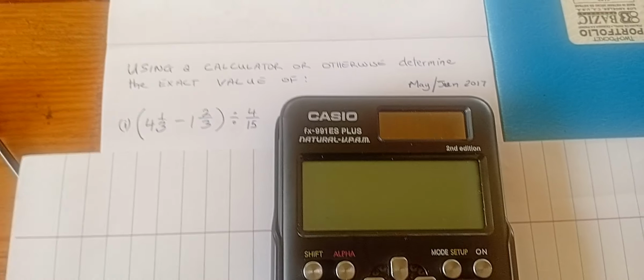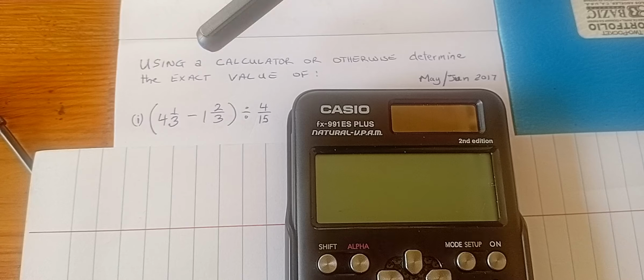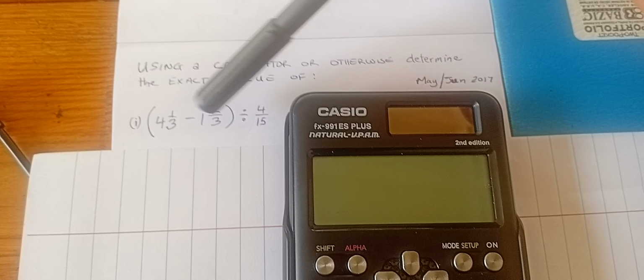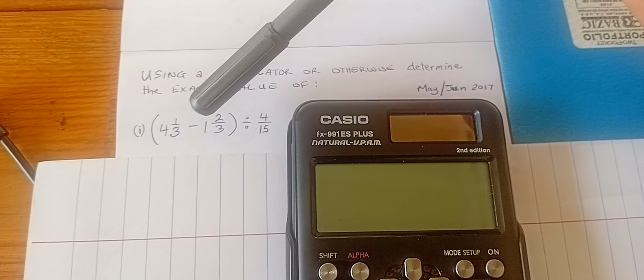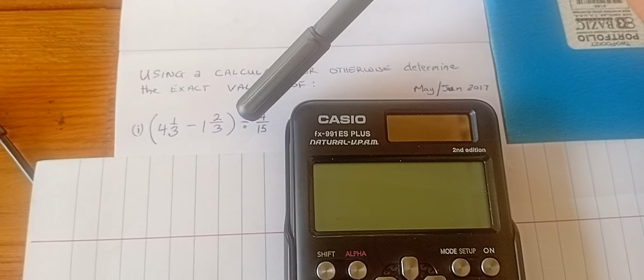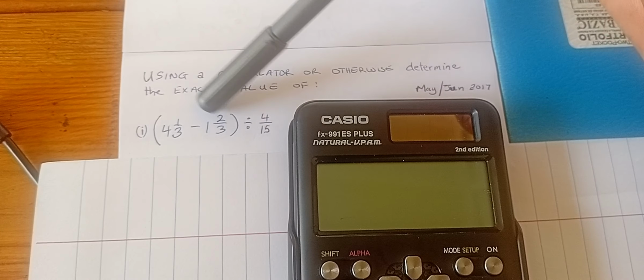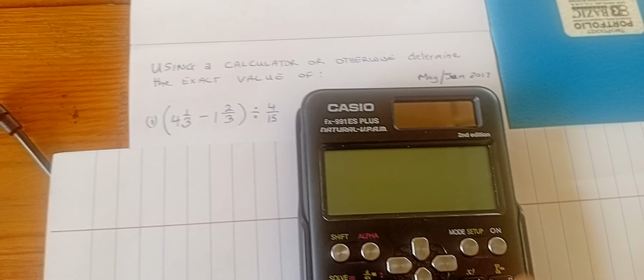All right, so let us look at using the calculator to calculate the exact value of this expression here. Now, we have brackets, we have minus, and we have division. Based on the order of operations, we want to work out the brackets first. All right, so let's see if we can do that with a calculator.